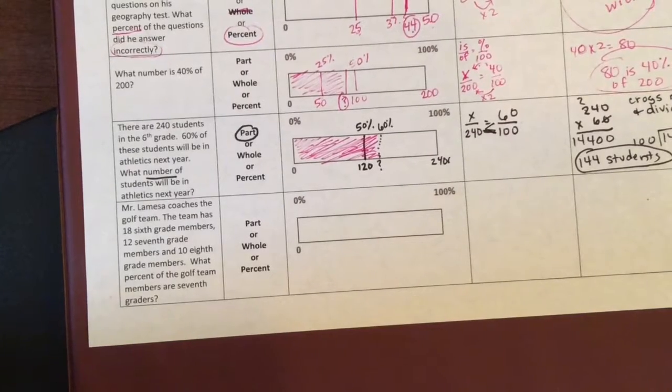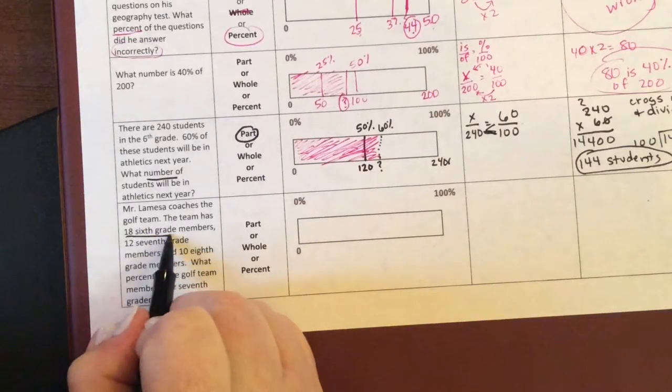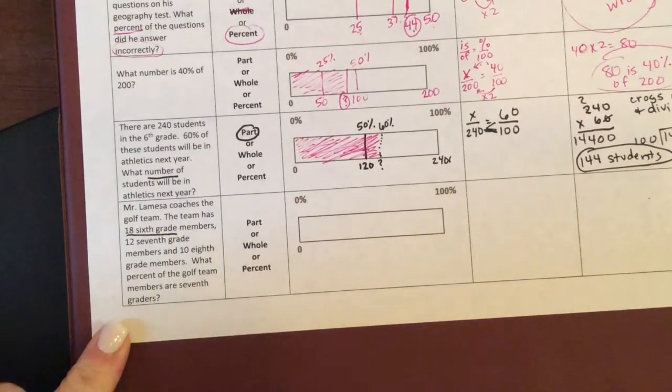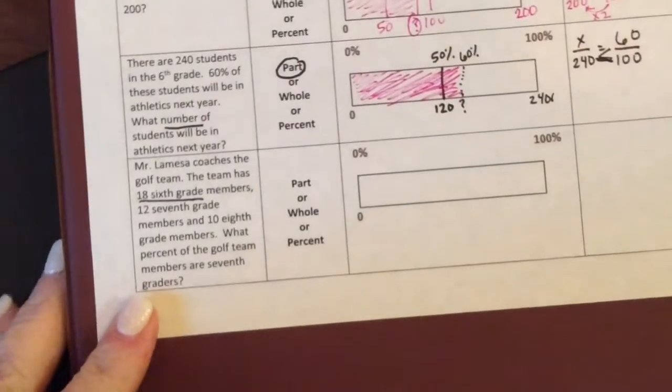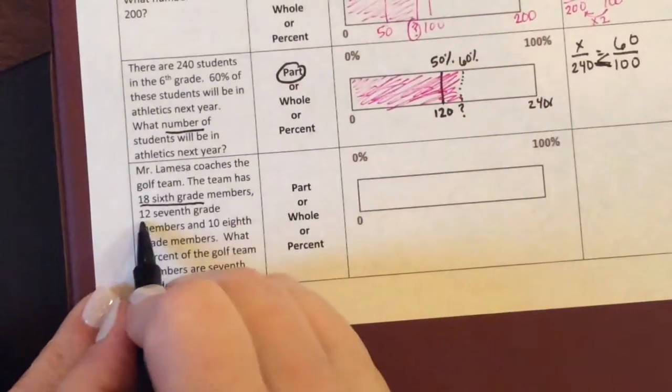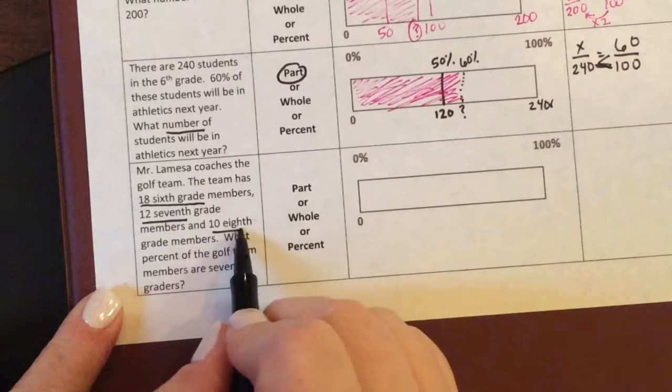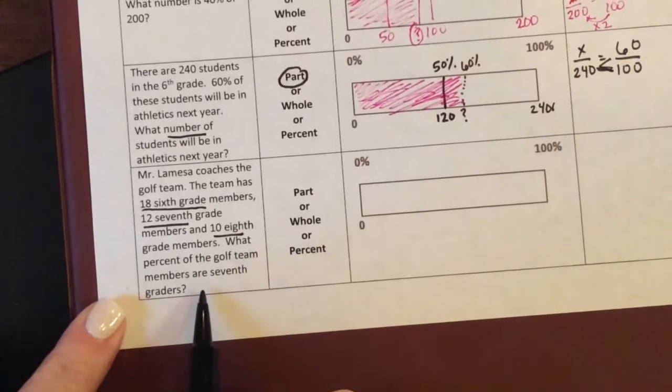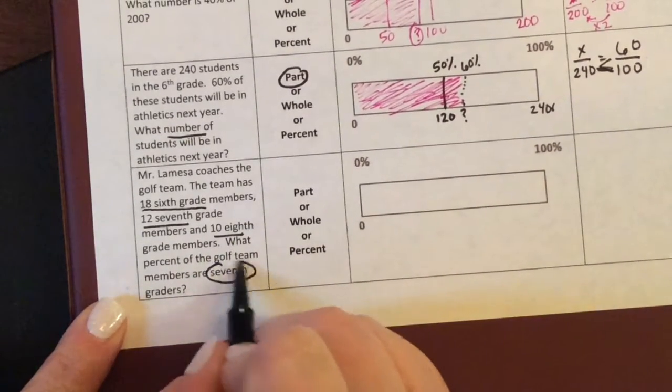Mr. LaMesa coaches the golf team. The team has 18 6th grade members, 12 7th grade members, and 10 8th grade members. What percent of the golf team are 7th graders?